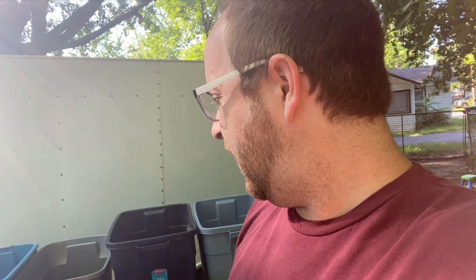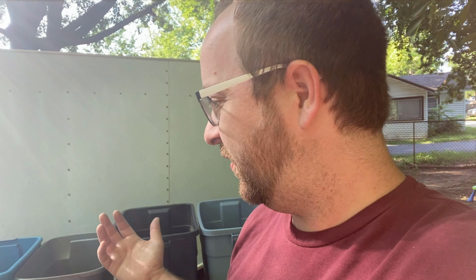Usually I work under my awning up in the front. I decided to do it right here next to the trailer today because I get a little bit more shade from the trees. It's the middle of July and I don't have to worry about rain by any means because we have no rain on the forecast for the next month. So I think we're just going to jump into this. I'm going to turn around the camera and start showing you my process for sorting books.